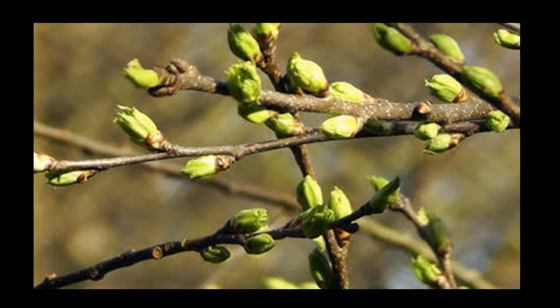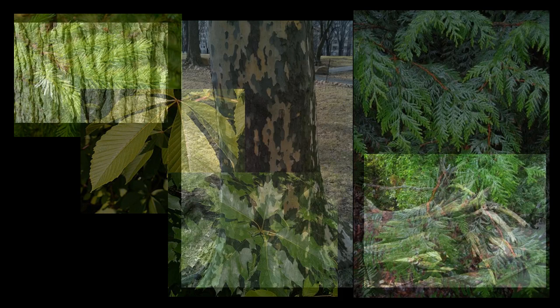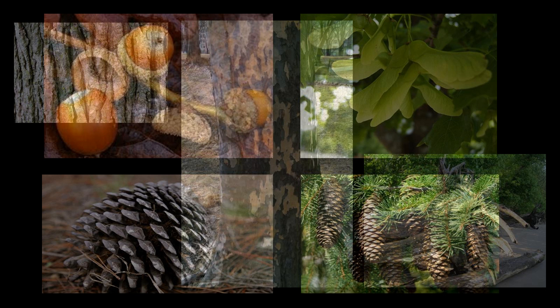There's different trees do different things. We have great diversity in New Jersey of evergreens, which keep their needles all year, different species of evergreens, as well as hardwoods or deciduous trees, which are the trees that lose their leaves during the year. You should involve the kids with looking at the differences in bark.